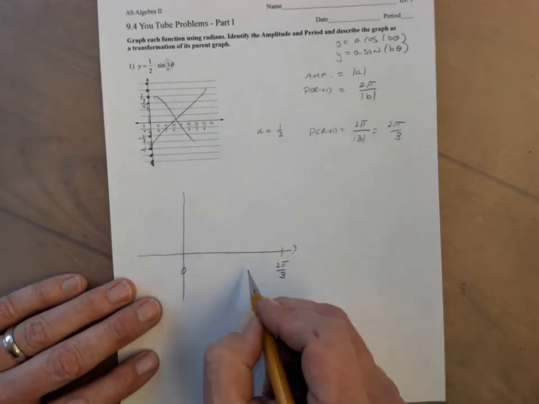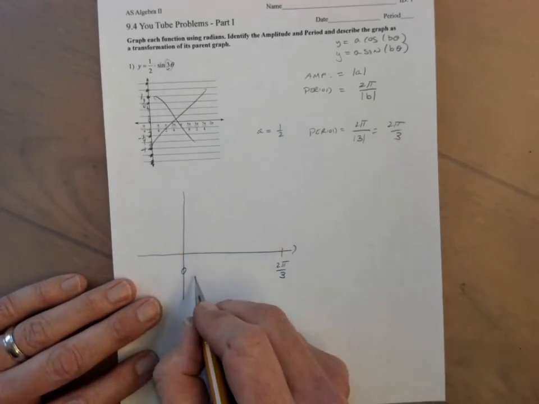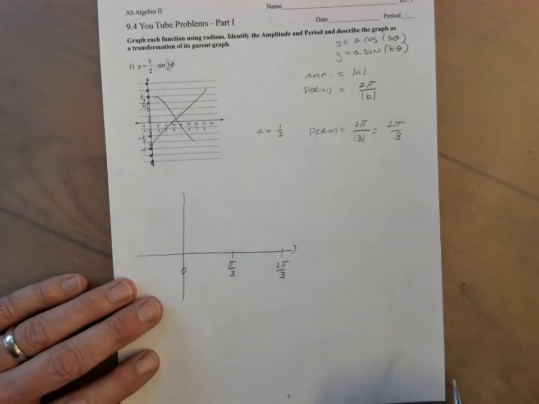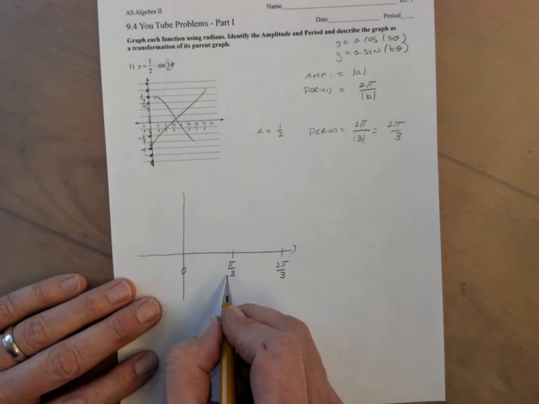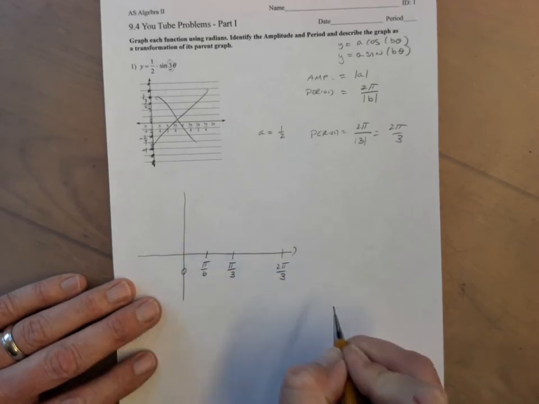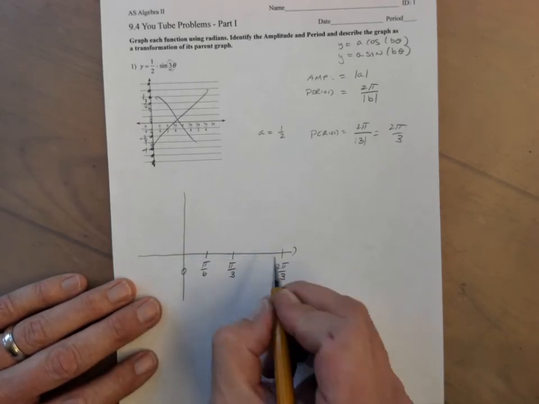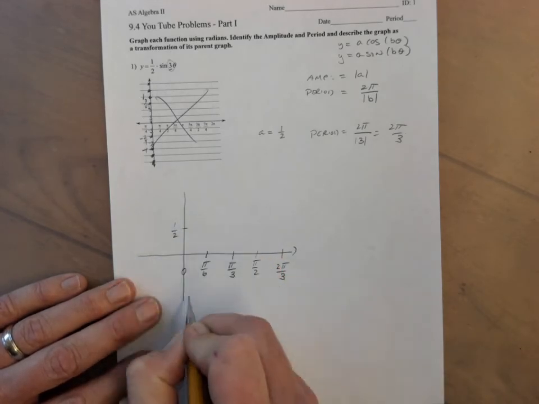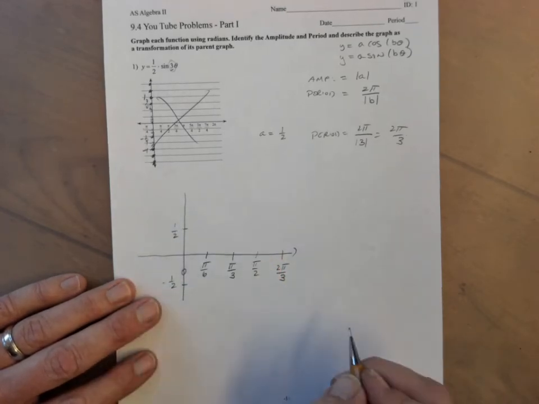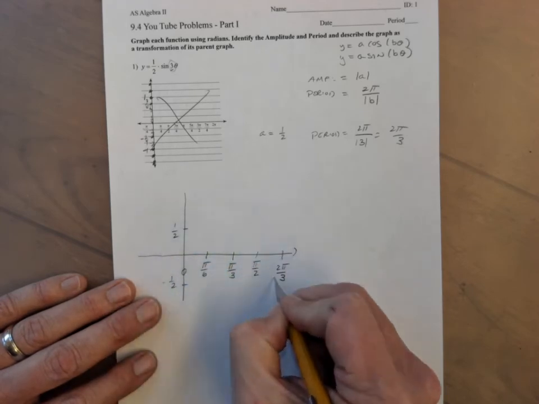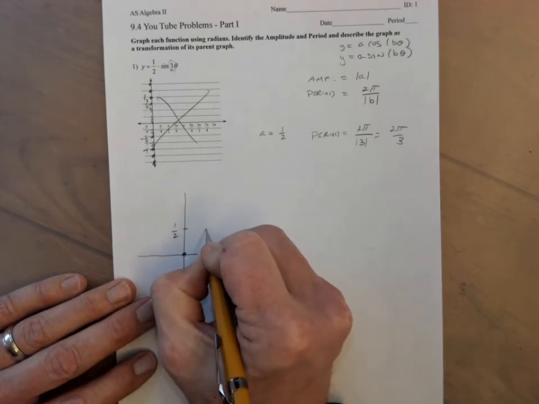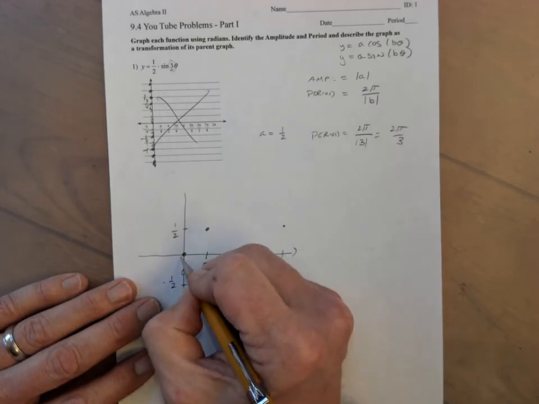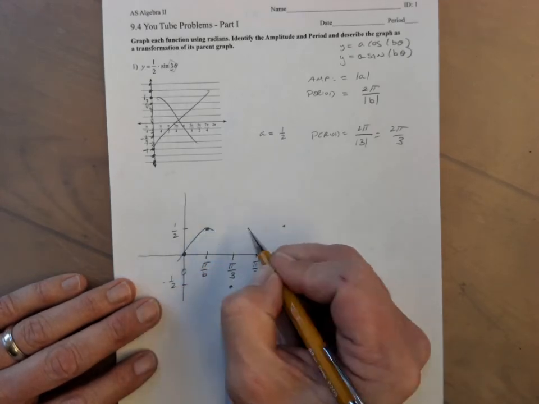Okay, so now I'm going to find the midpoint. So the midpoint between 0 and 2 pi over 3 is pi over 3. The midpoint between 0 and pi over 3 is pi over 6. And the midpoint between pi over 3 and 2 pi over 3 is pi over 2. So our amplitude, half the height, we're going up to 1/2 and down to negative 1/2. And I know the general shape of my sine curve, especially knowing that I don't have a phase shift, a move left or right. Here's a couple of my points. And we know we have this general shape.